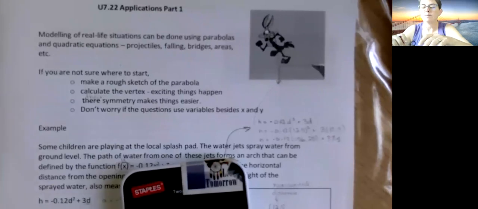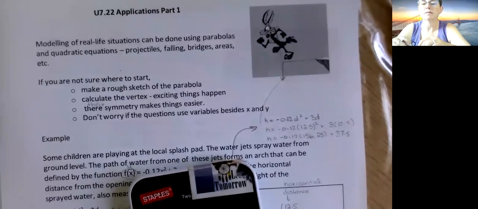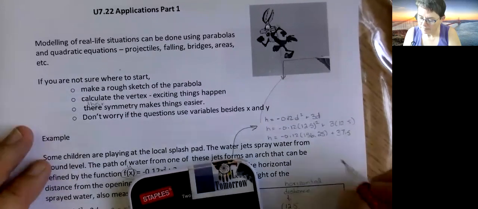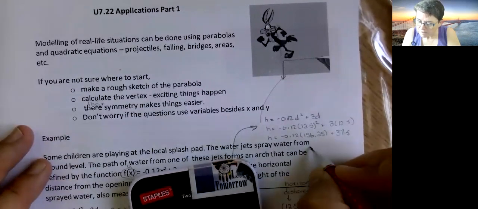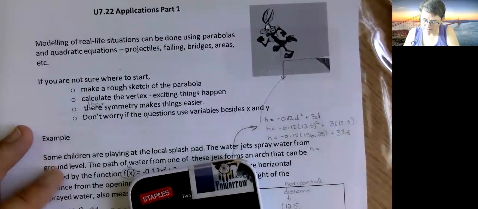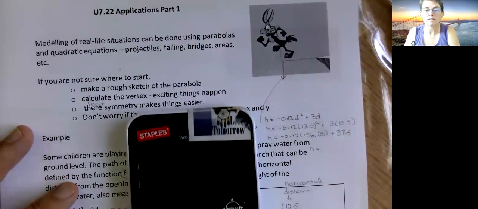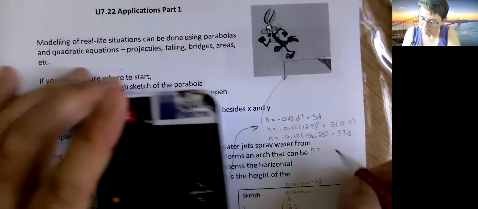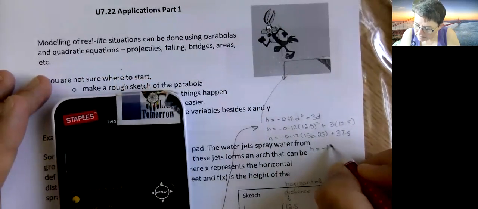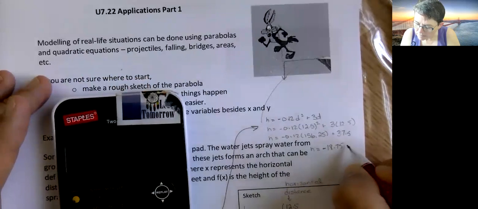I realize I'm writing pretty small to make everything fit. All right, so 0.12 times 156.25 is going to give me negative 18.75 plus 37.5.